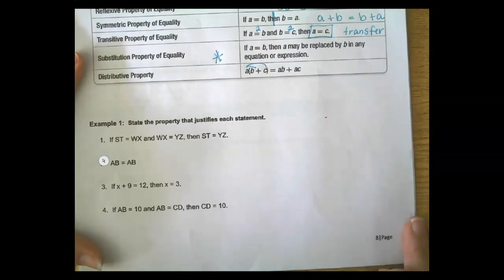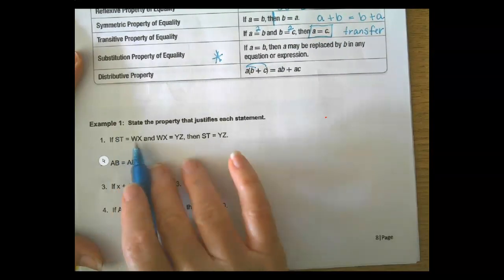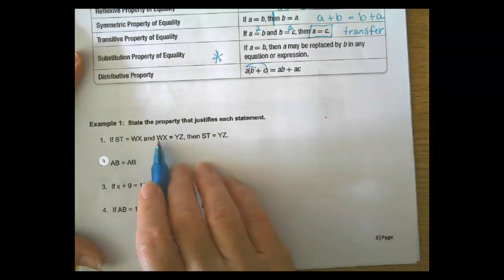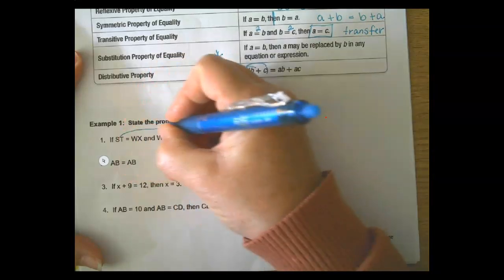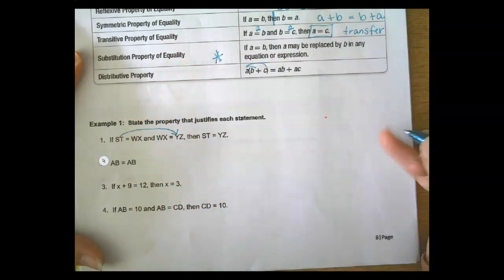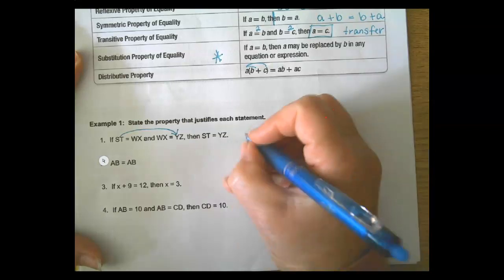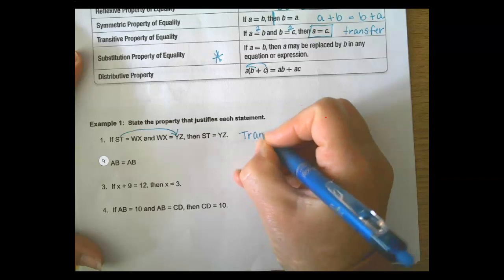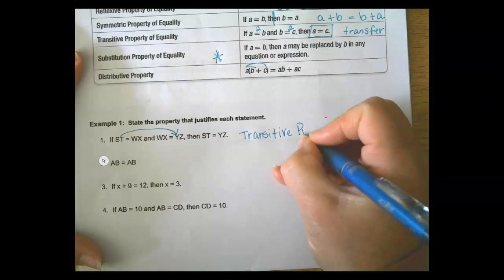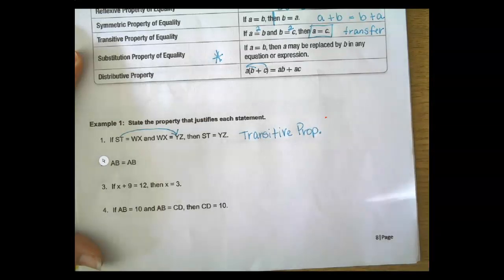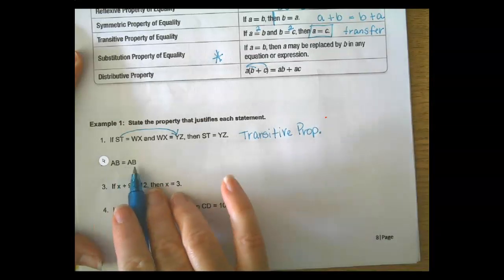So here we have if ST is equal to WX and WX equals something else, then ST is equal to YZ. Which one is that? Hopefully you said the transitive property. A equals itself.